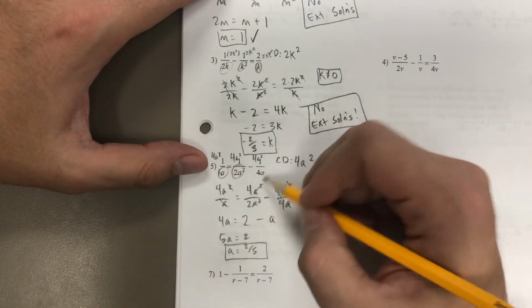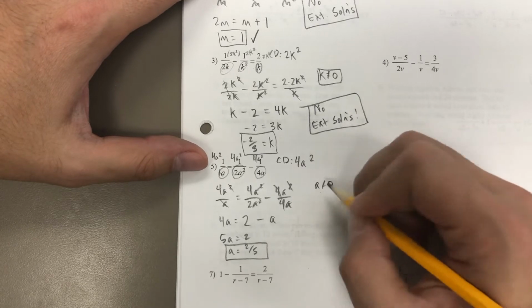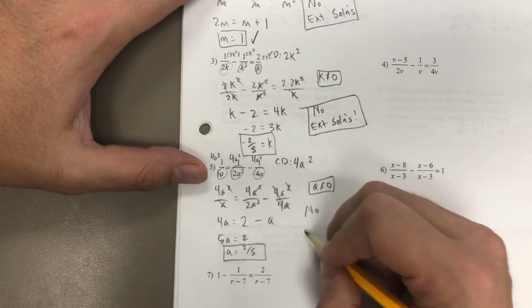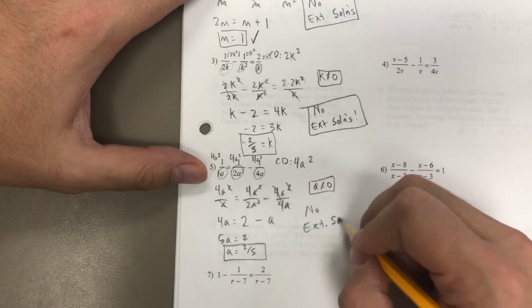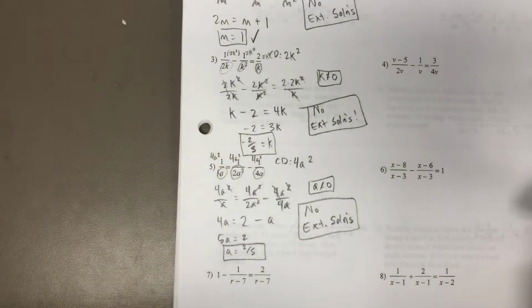So a, 2a squared, and 4a. As long as a isn't 0, then everything works out okay. So that's your domain. And then since the number's not the same, that means that there's no extraneous solutions here. And we're good to go.